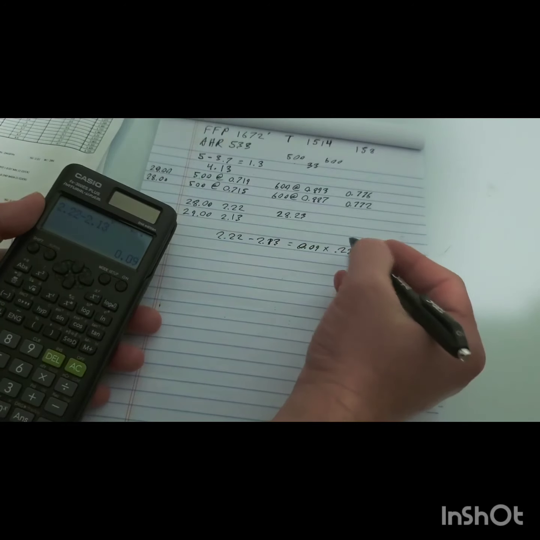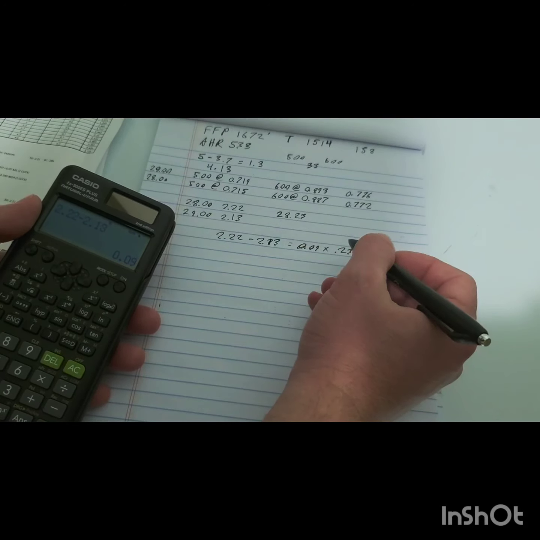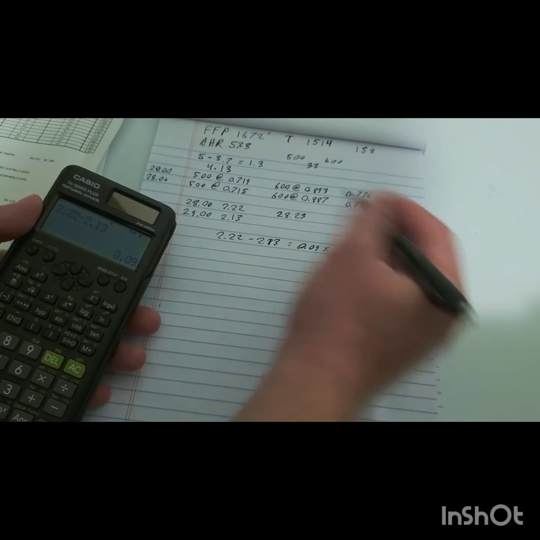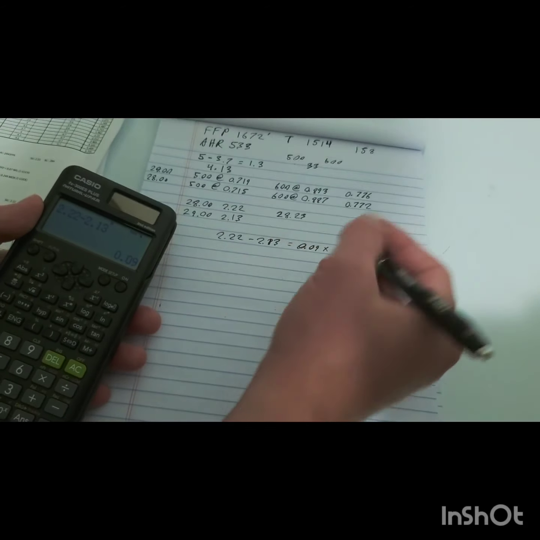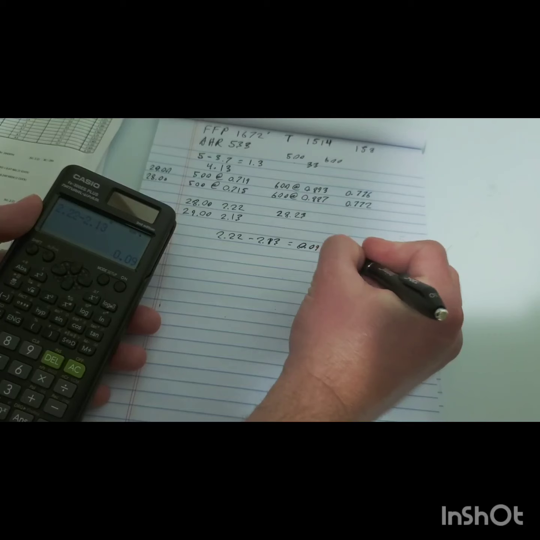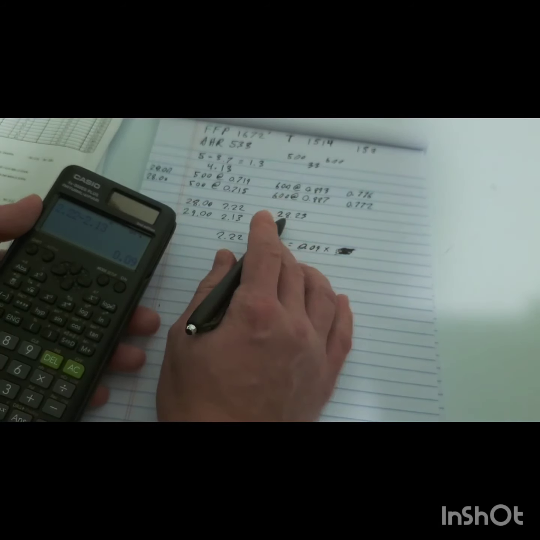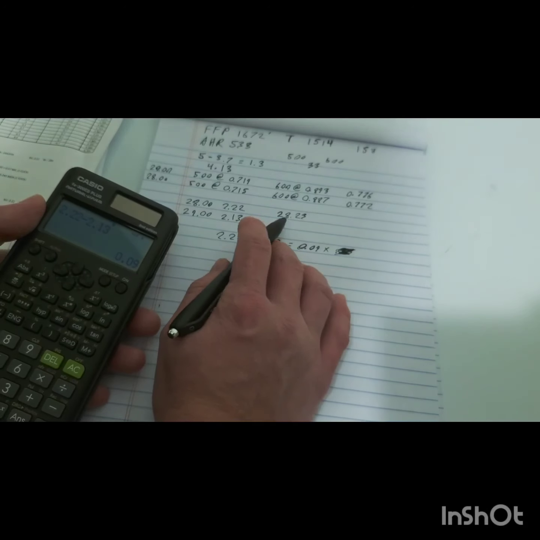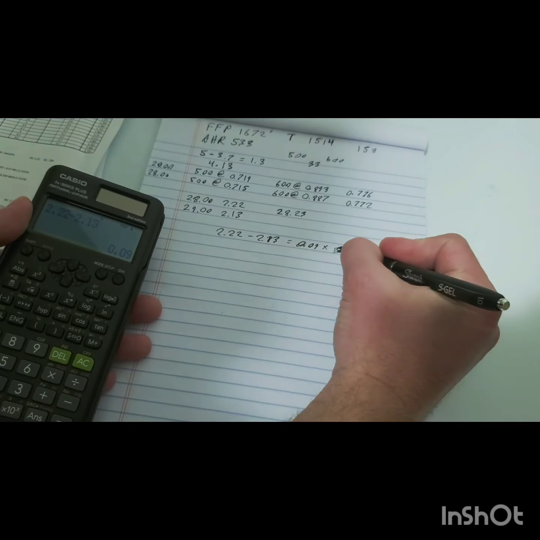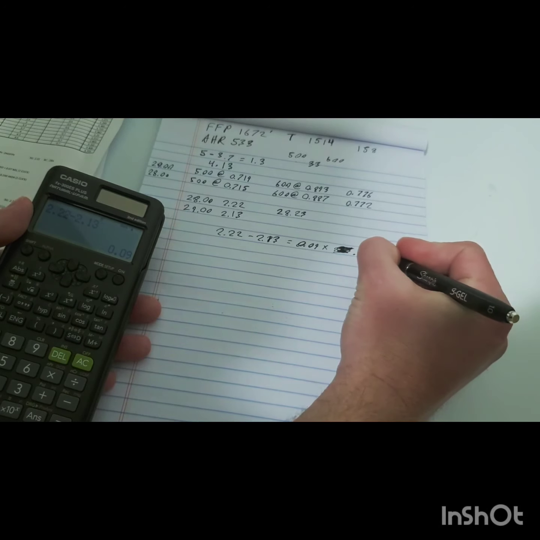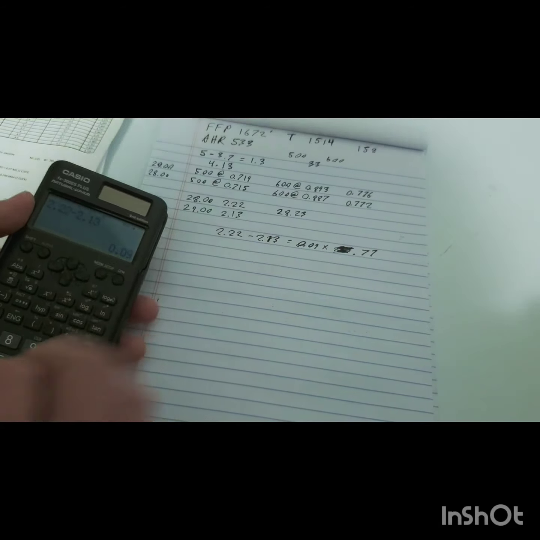Actually, we're not, because this is kind of weird, but you've got to do the reverse of this, and I believe in my last video I actually messed this part up. But we're going to actually do the difference, and that's going to be 0.77 is the difference, right?